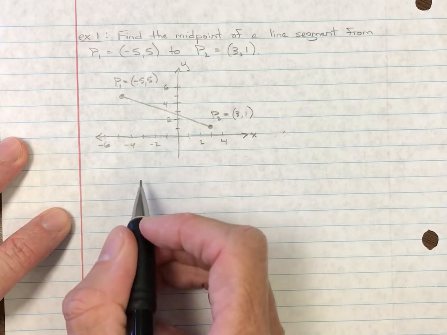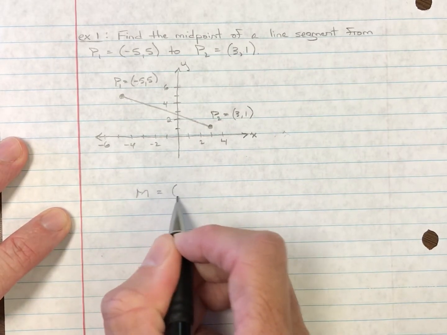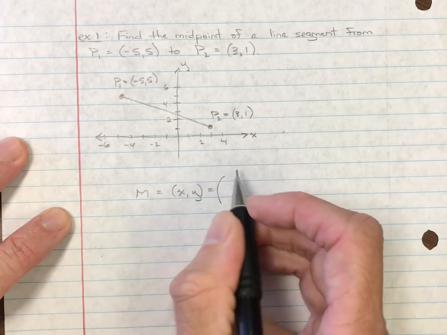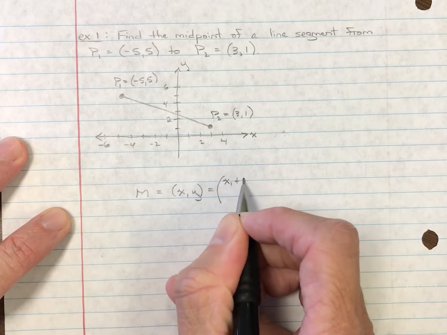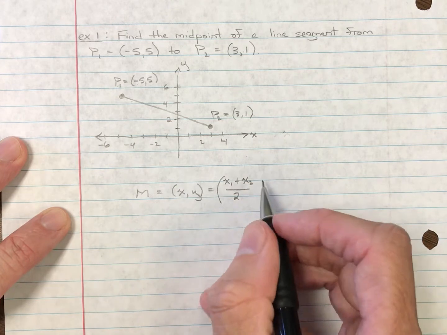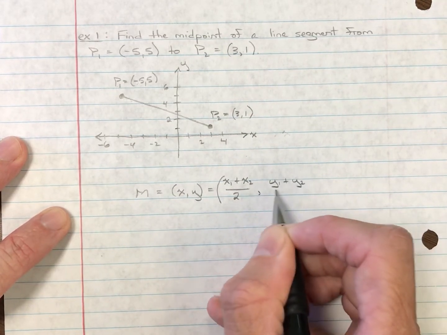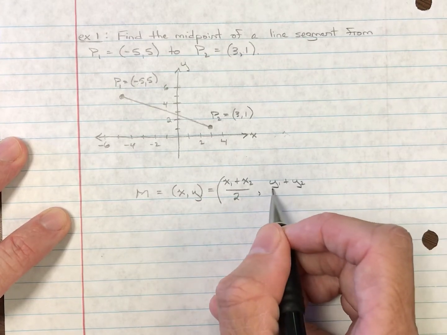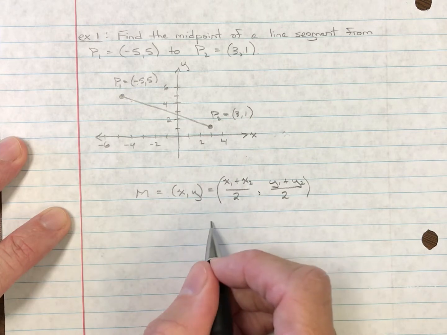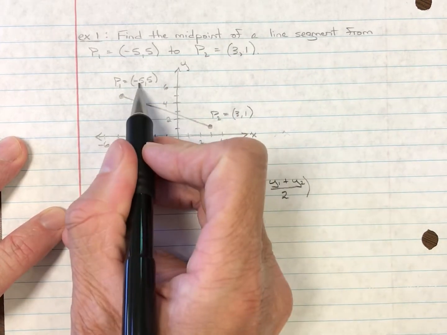Let's find out. So the midpoint is equal to x and y. We're going to add up our two x coordinates and divide by 2 to get the x coordinate for the midpoint. And then we're going to add up the two y-coordinates of the endpoints and divide by 2 to get the y-coordinate of the midpoint. Our x-coordinates are 3 and -5.